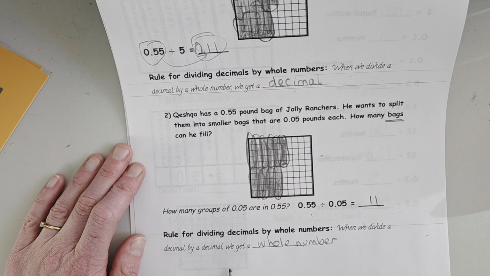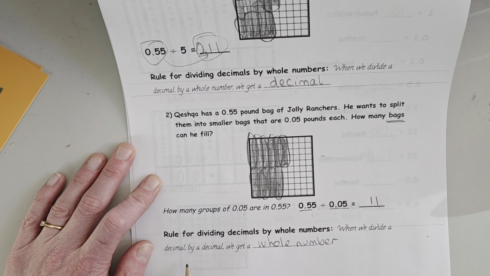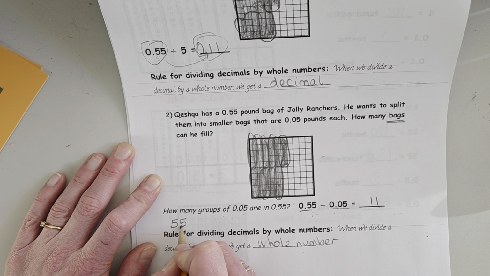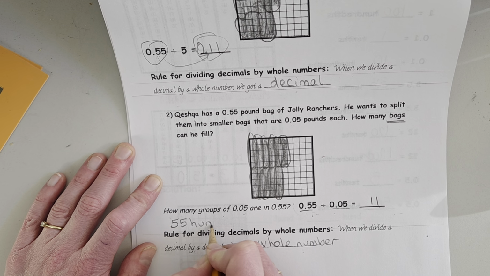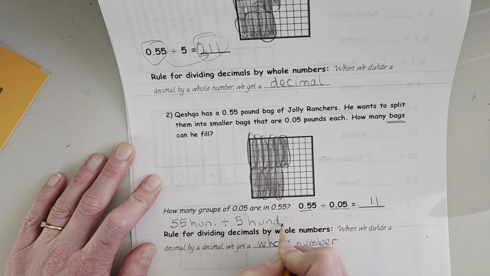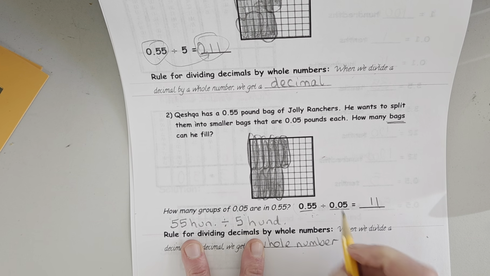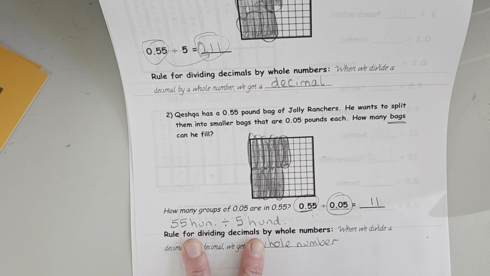Okay, so the method that we've been using for this is to rewrite this. We're looking at this as 55 hundredths divided by 5 hundredths. So as long as we're talking about hundredths and hundredths, we can actually remove the decimal. And we get the same answer as if it was a whole number. 55 divided by 5 is 11. Okay, let's do that on the next page.